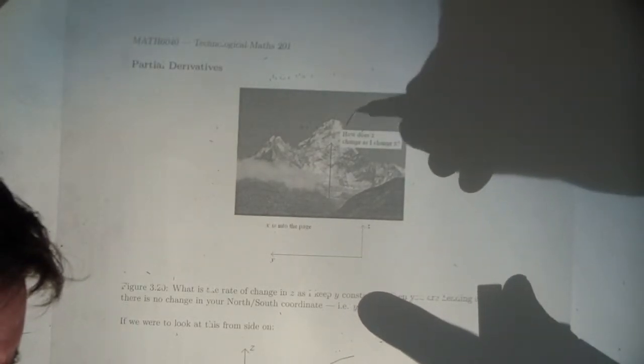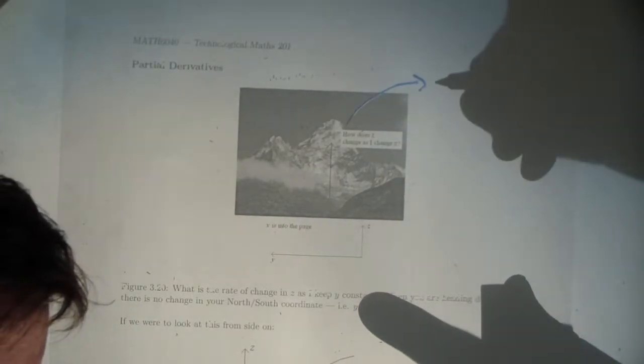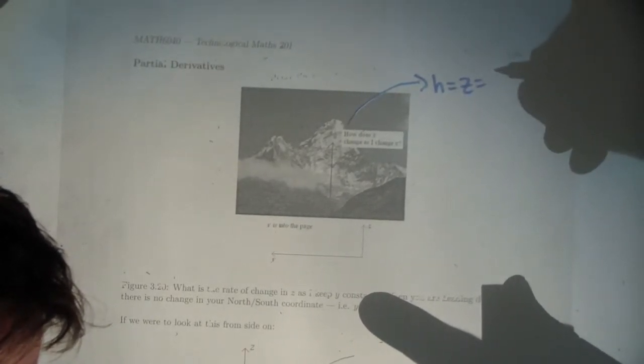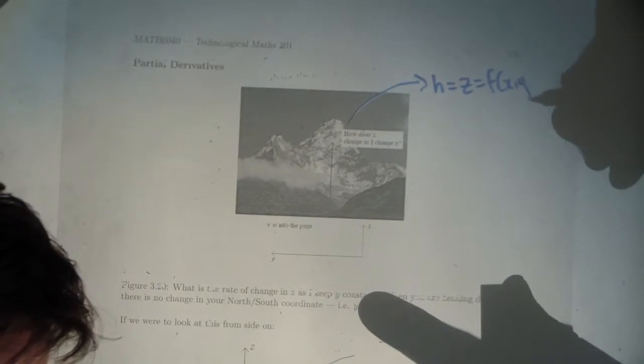So I want you just to imagine that this mountain here is in 3D, and imagine that it's the graph of a function. So the height, z, is a function of x and y.